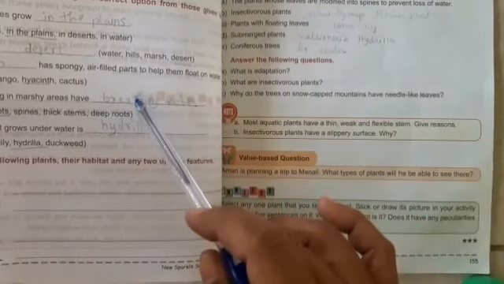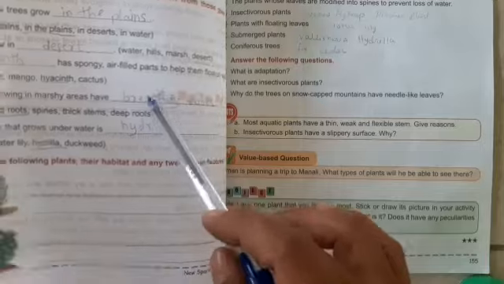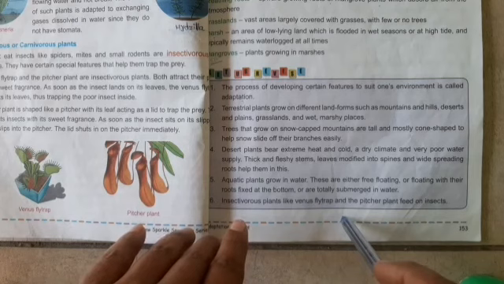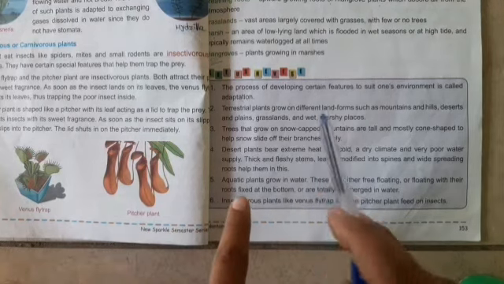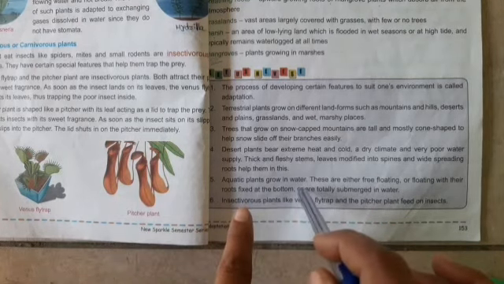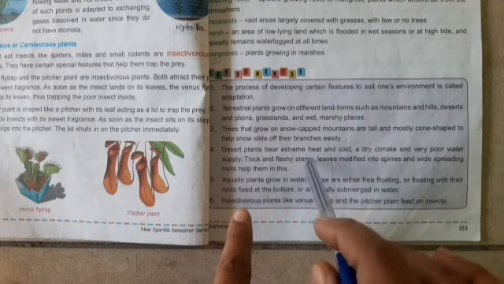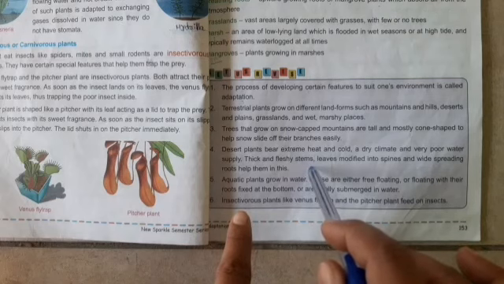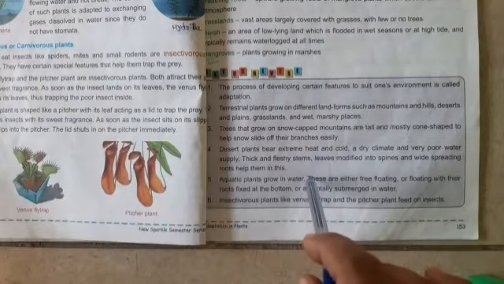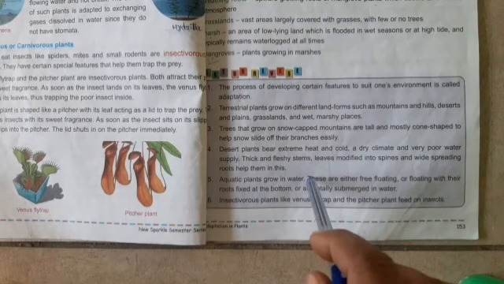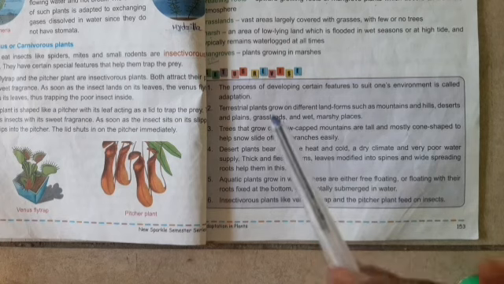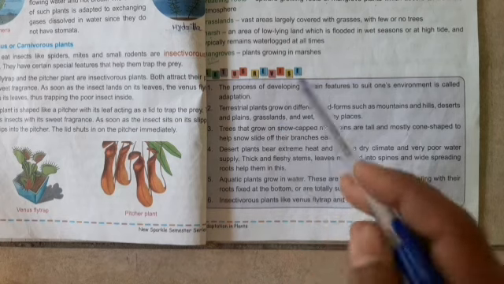Before revising the exercise, you must read this revision portion. When you read these points, you will get all the important main points from the lesson. So, are you ready? Pause the video for 2 minutes and read that.